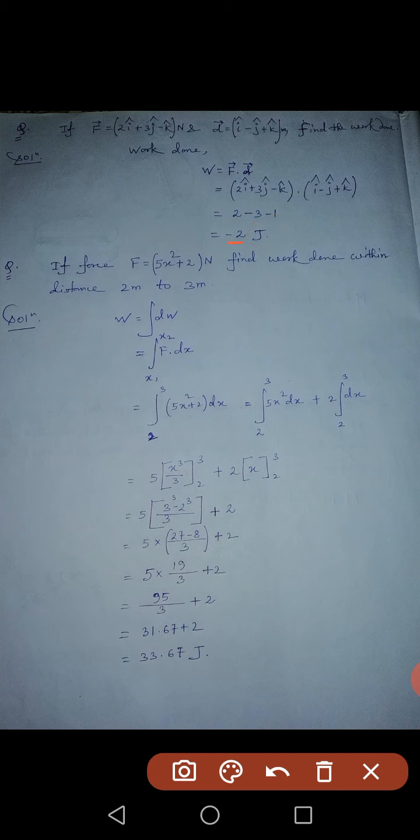Okay, then next one, number 2. If force F is equal to this Newton, find the work done within distance 2 meter to 3 meter. Here you can see that the force which is given is not a fixed number. The force depends on x, so that means it is a variable force. And if you remember, for variable force we have this formula: W is equal to integration of F dx within certain limit a to b. I wrote a to b in the previous video, you can write x1 to x2 also.